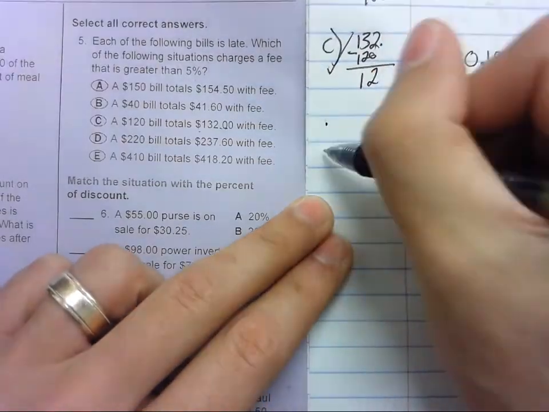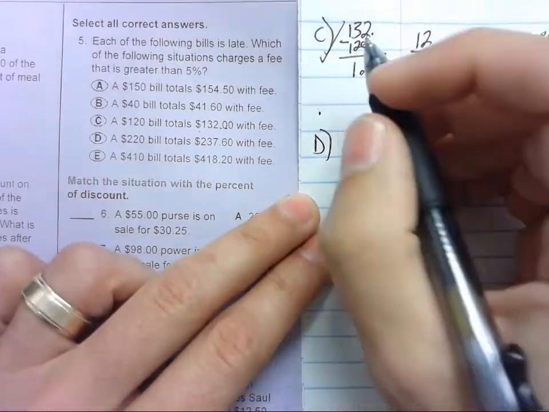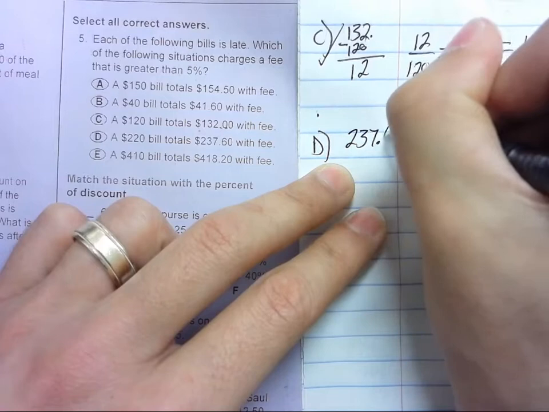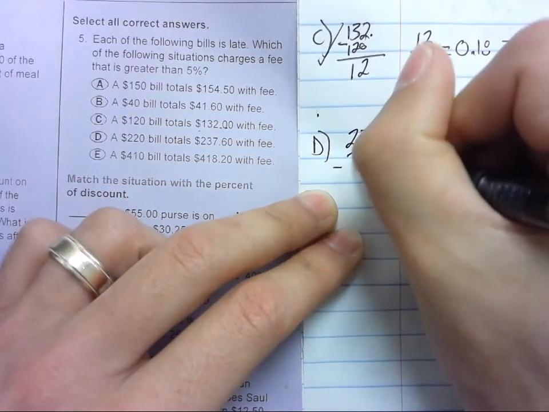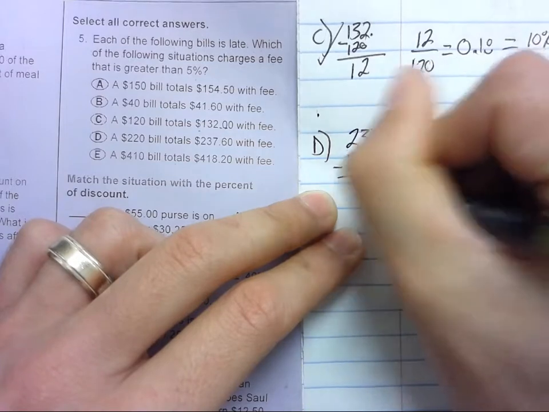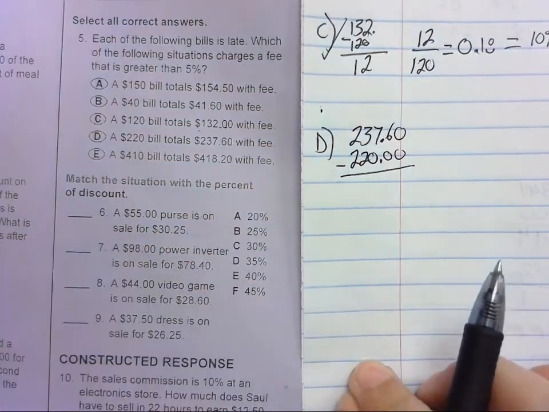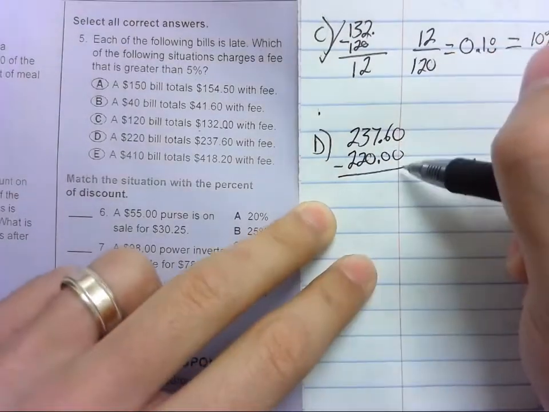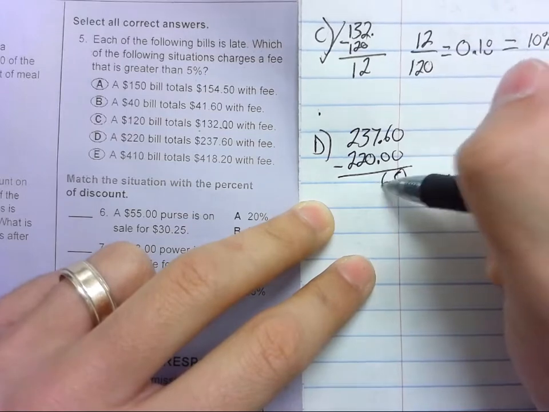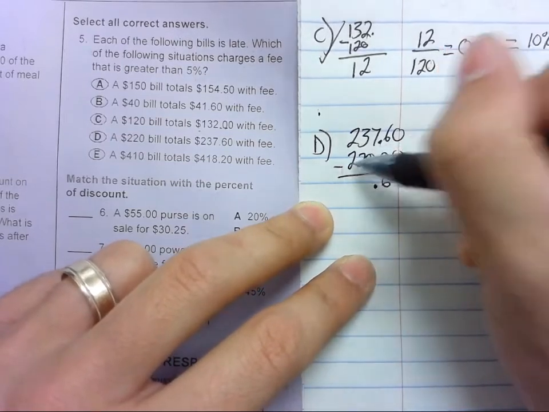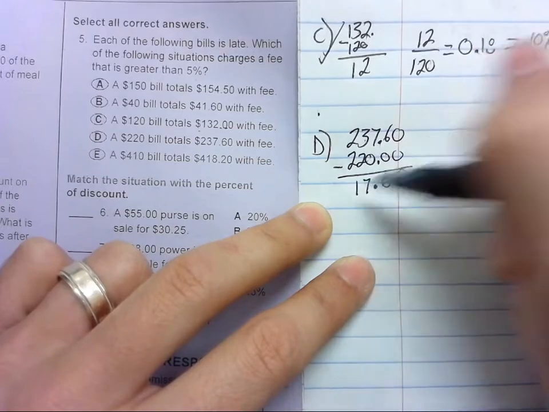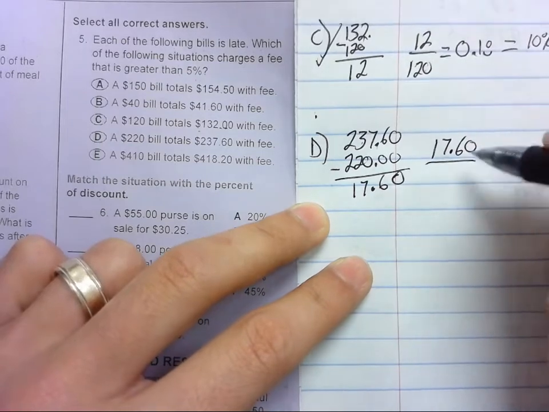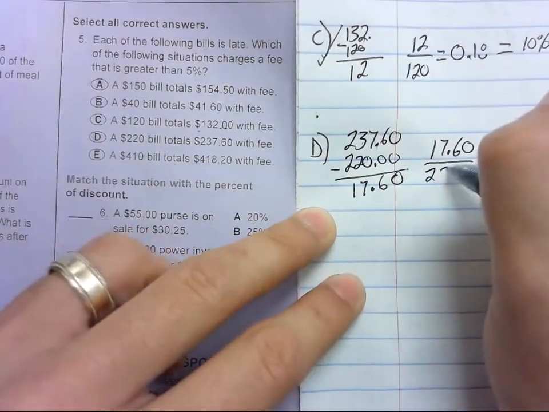Moving on to D. 220 bill totals $237.60. So what's that change? 237.60 minus 220. Add a decimal and 2 zeros. And now we subtract. 0 minus 0 is 0. 6 minus 0 is 6. Bring down the decimal. 7 minus 0 is 7. 3 minus 2 is 1. So we get 17.60 over the original, which was 220.